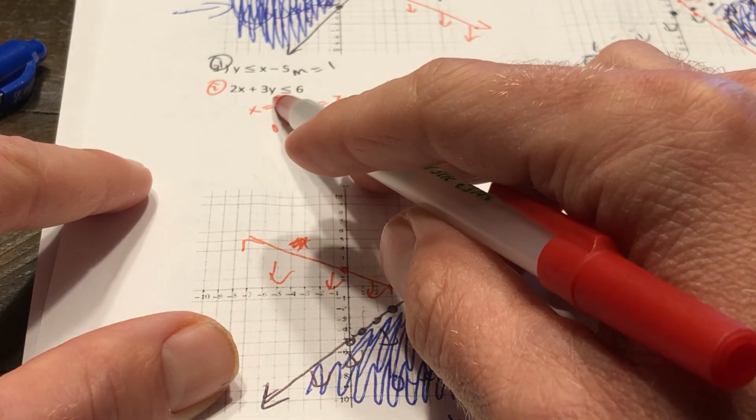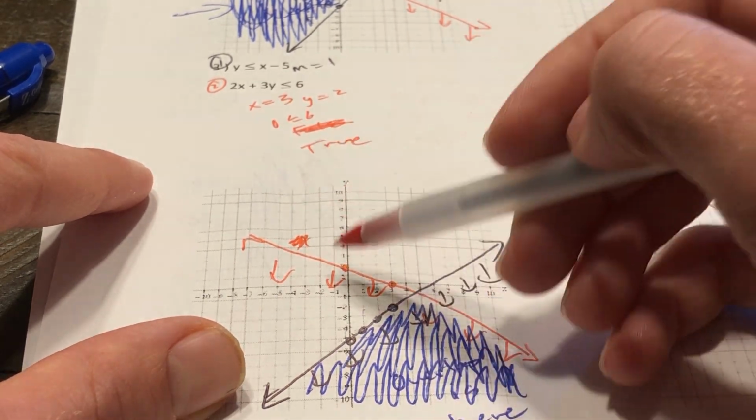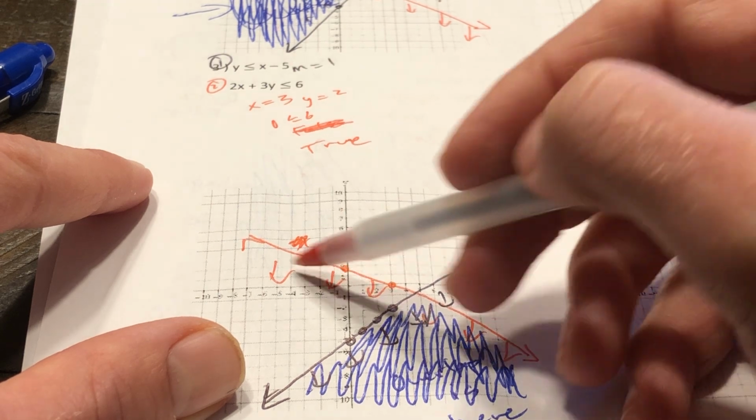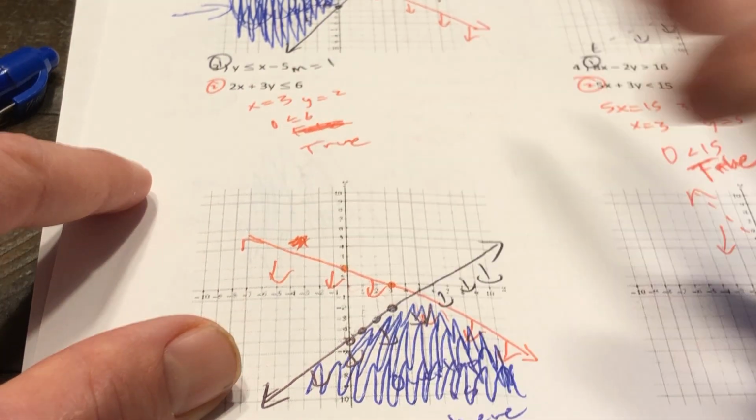Again, plug 0 and 0 in for x and y. You get 0 less than or equal to 6, which is a true statement. 0, 0 is true, and it's below the line, so you shade below the line. Also, if y is positive, you can trust that sign.